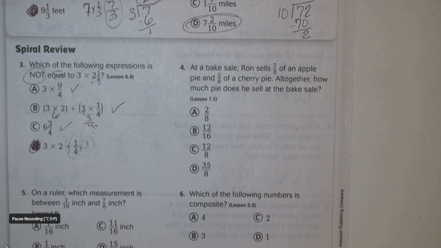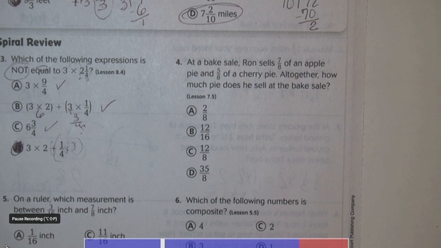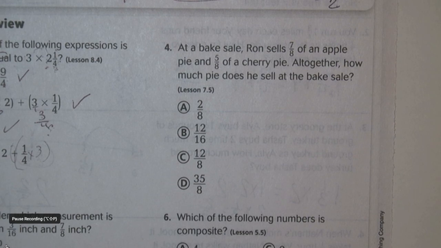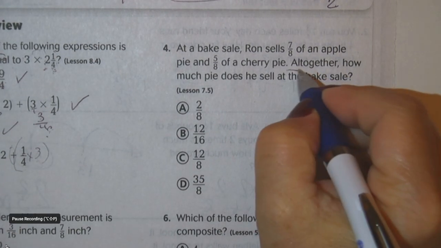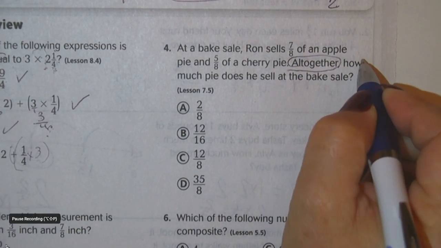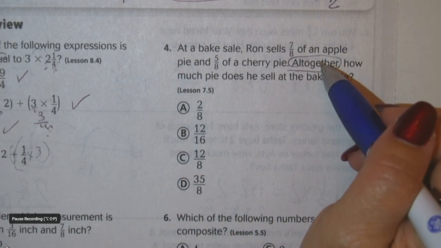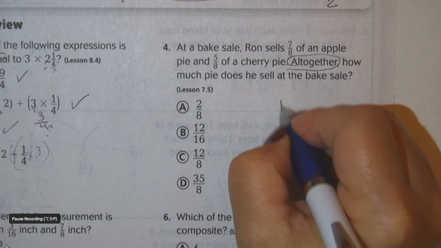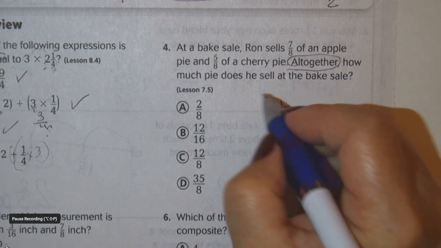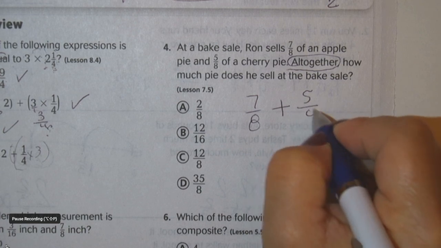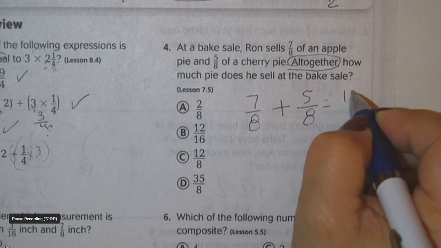At the bake sale, Ron sells 7/8 of an apple pie and 5/8 of a cherry pie. All together, how much pie does he sell at the bake sale? All together means you're putting it together. You are adding. So 7/8 of an apple, 5/8 of a cherry, add that together.